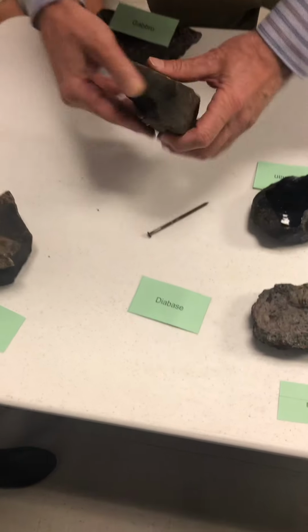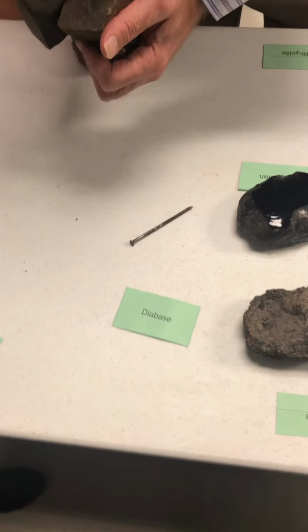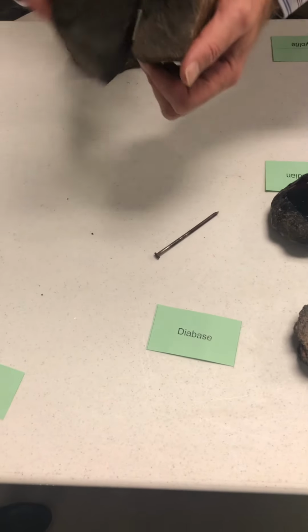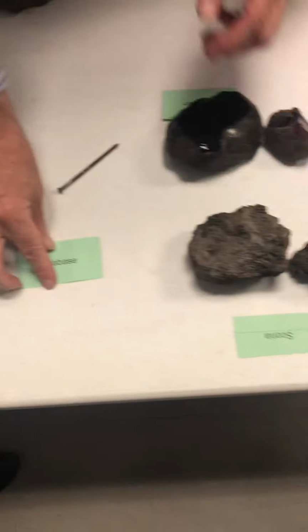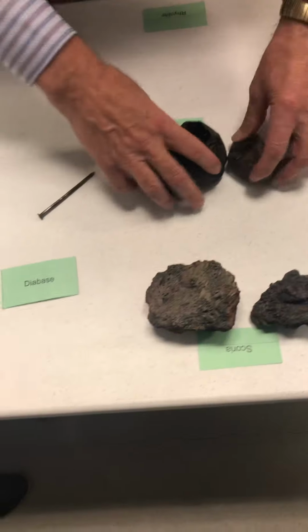No. I'll ask you, what's the difference between this and this? It was so hard. They're both basalts. Wow. Okay. All right. Good call there, good call there, good call there.